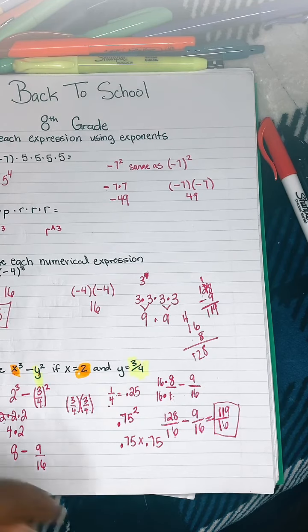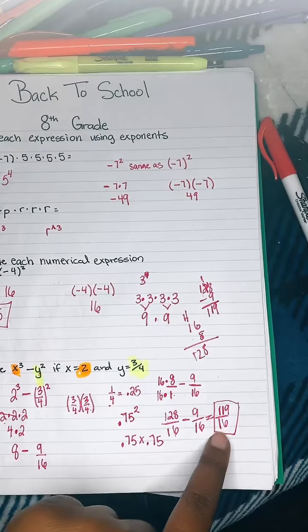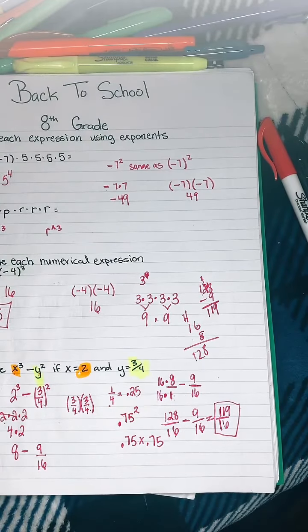Now, some people will be like, no, you need a mixed number. But it just all depends.